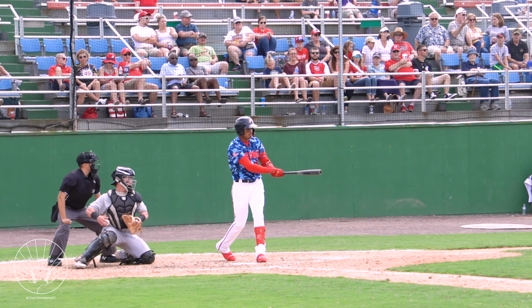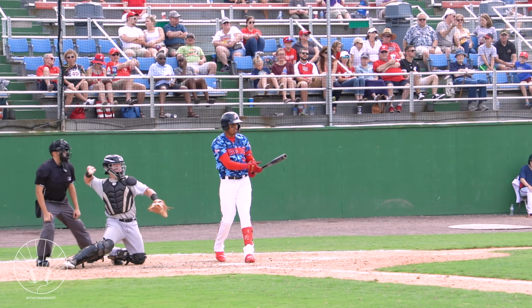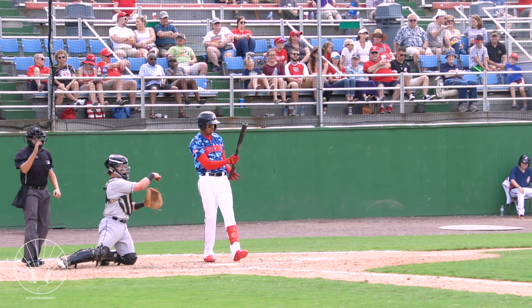But either way, if we spray a ball foul as hitters, as pitchers, we need to say, okay, I've got a little more velocity than this guy can handle.